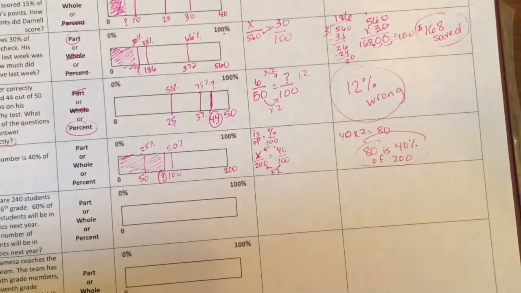Is this pen clear enough to read? I'm going to get a darker one just in case.